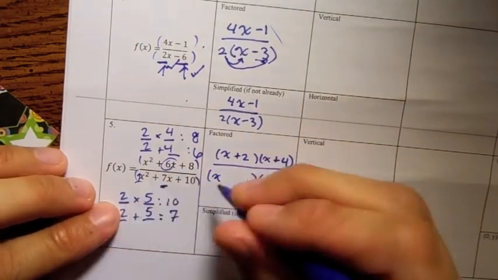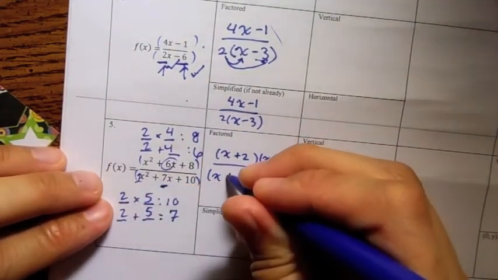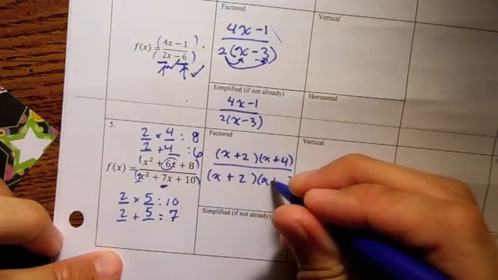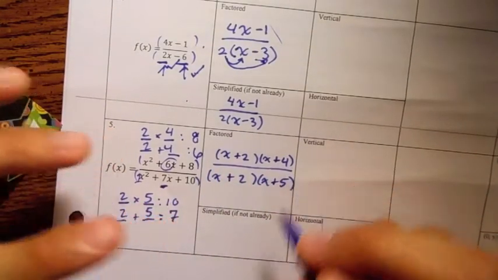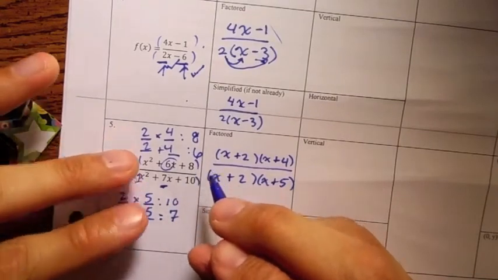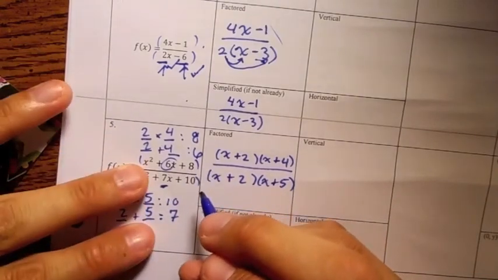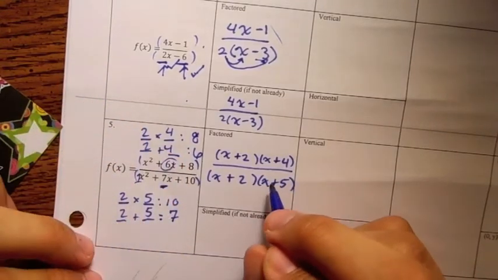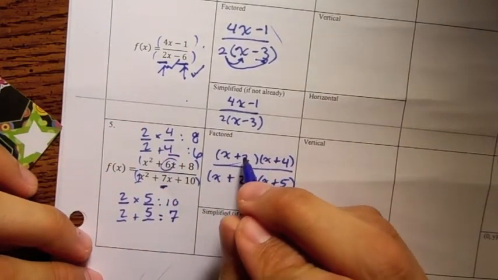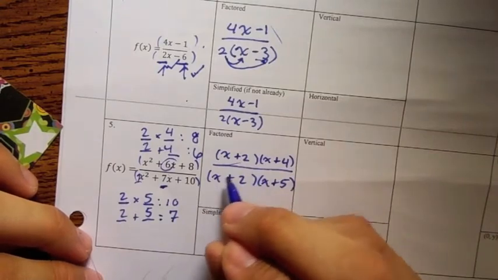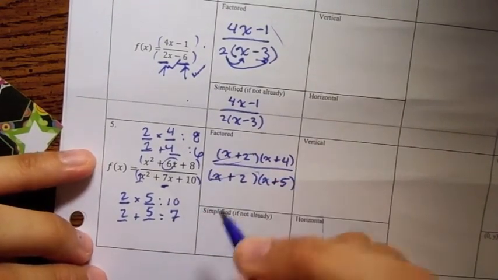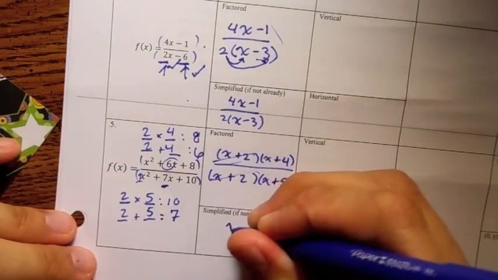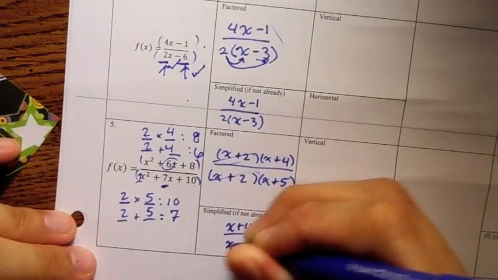So I'm going to transfer it directly over. This is a positive 2, so I'm going to put a plus 2. This is a positive 5, I'm going to put a plus 5. And this is my factored form. Again, all I did was rewrite this fraction of trinomials as a fraction of products of 2 binomials. Anyway, as you can see here, I have x plus 2 on the top and x plus 2 on the bottom. Those are the same, I can cancel it out. So the simplified form would be what was left, x plus 4 over x plus 5.